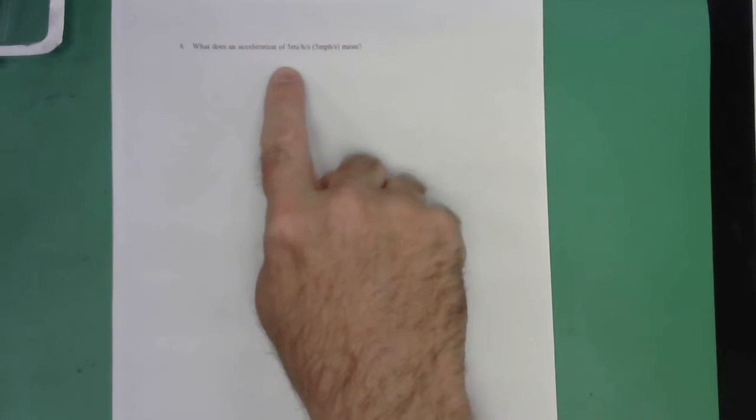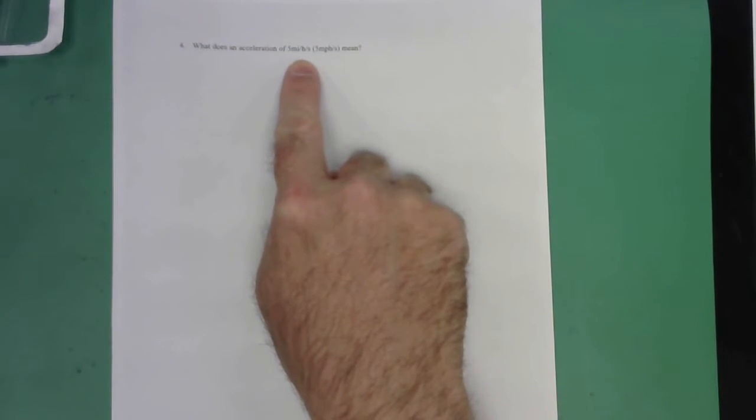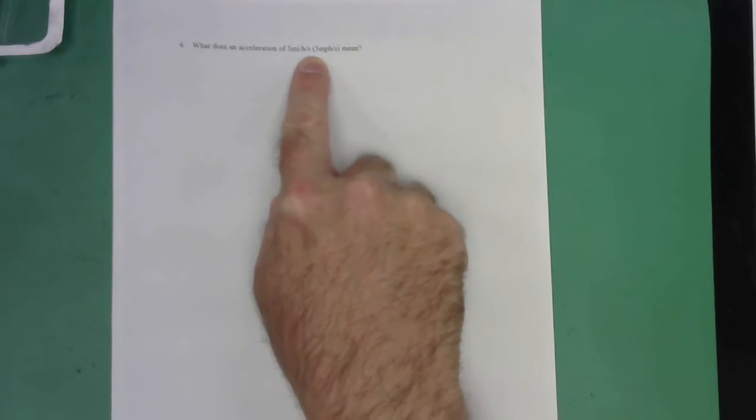Hello. Here we are taking a look at the acceleration questions and problems, set 1. Taking a look at question number 4. So the question is, what does an acceleration of 5 miles per hour per second mean?